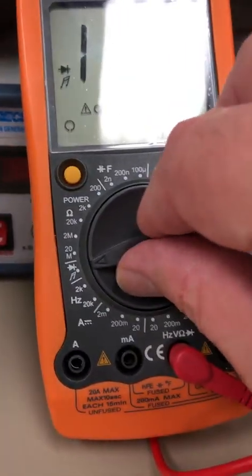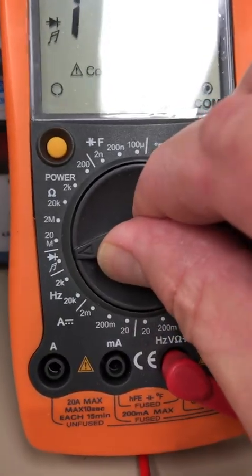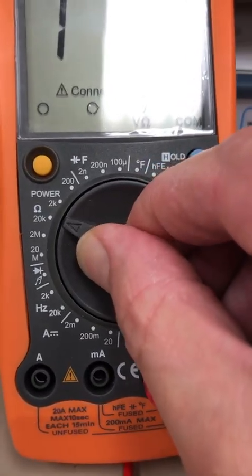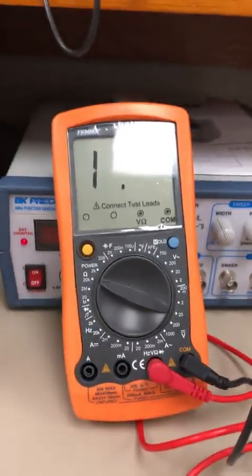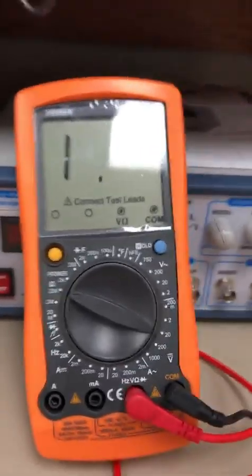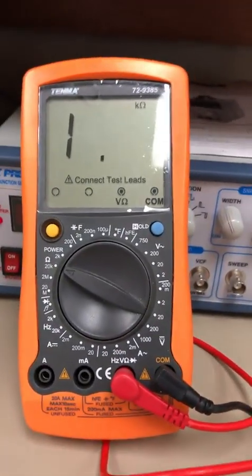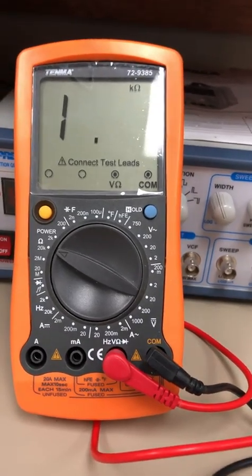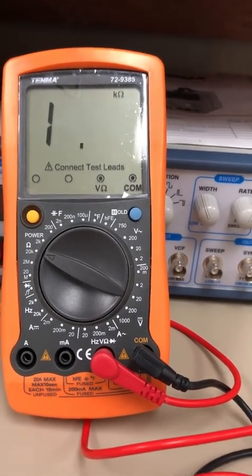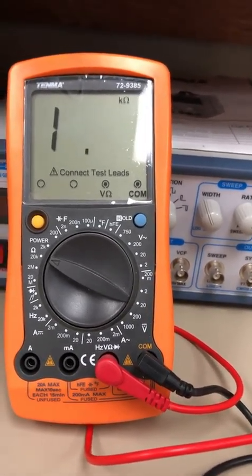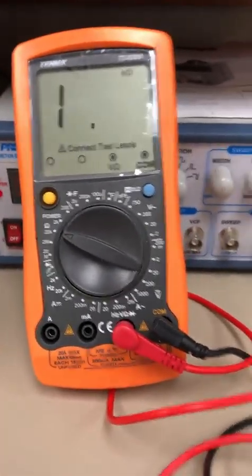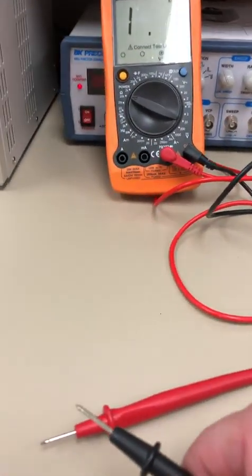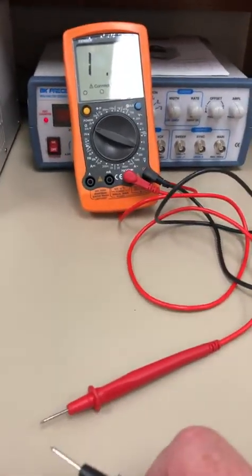Now, there's another way to read the same thing, which is to turn it to resistance, any resistance range. That one with a dot, sorry about the lighting, just means that whatever the reading is, it's over the range it's able to read. So infinite resistance, so it can't actually display infinity, but there's no connection.